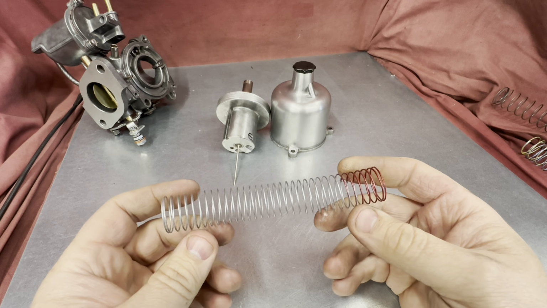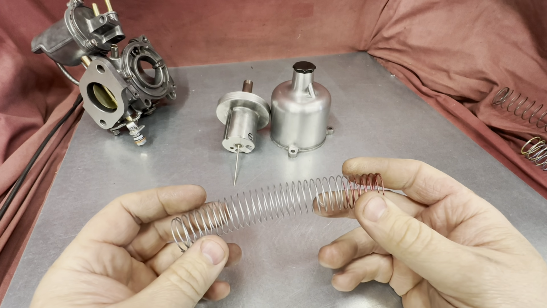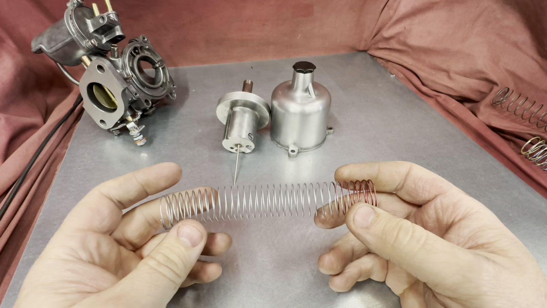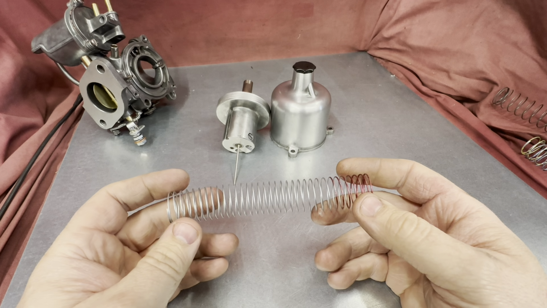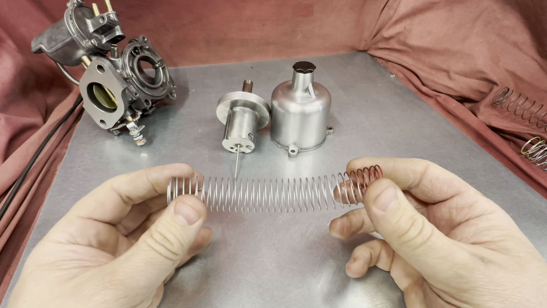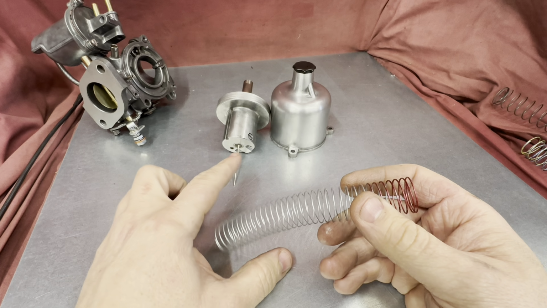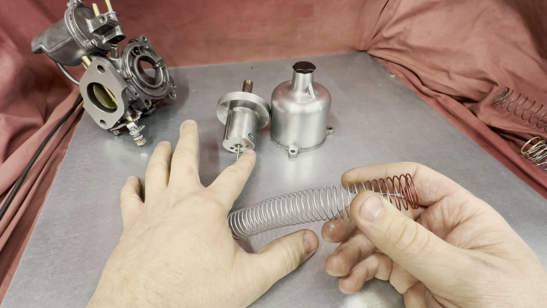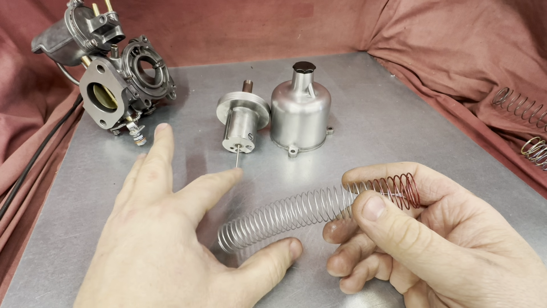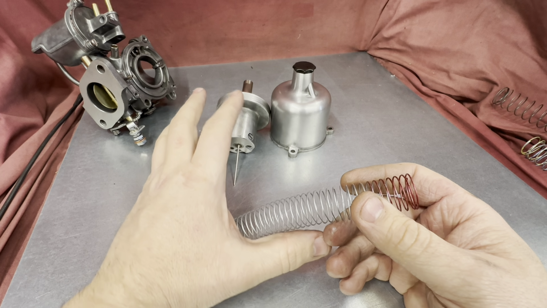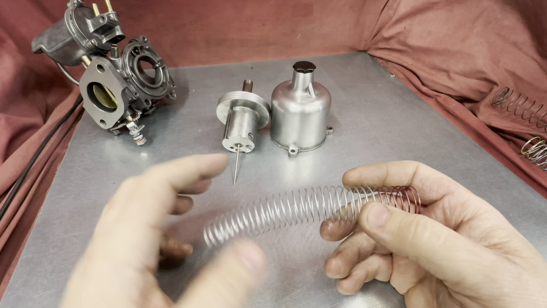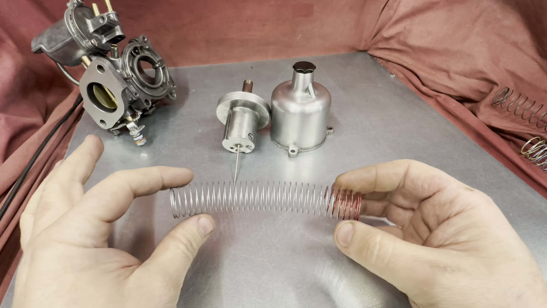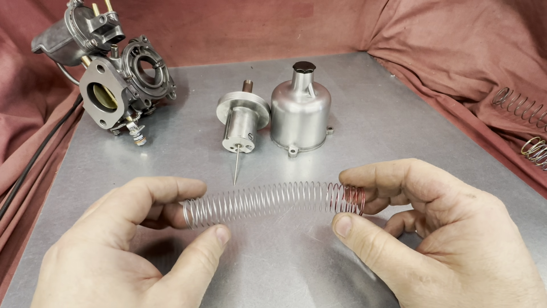What's it there for? Well, its main job is to set the depression, which is basically the amount of airflow that is required to lift the piston. So obviously the stronger the spring, the more air needs to pass under that piston to create a stronger depression, which then evacuates more air above the piston, which causes it to rise. So basically, it effectively sets the range of airflow which the carburetor will operate in.